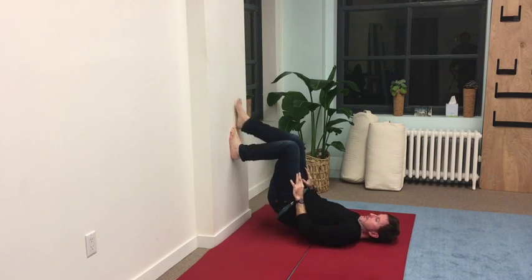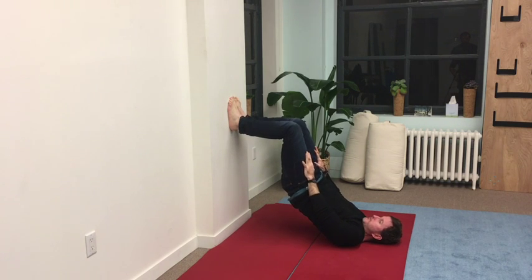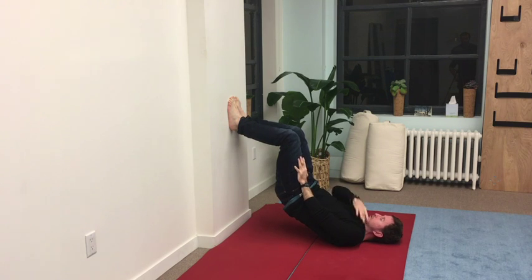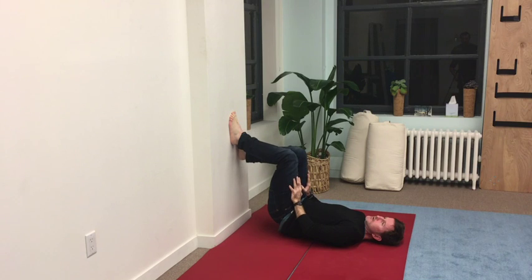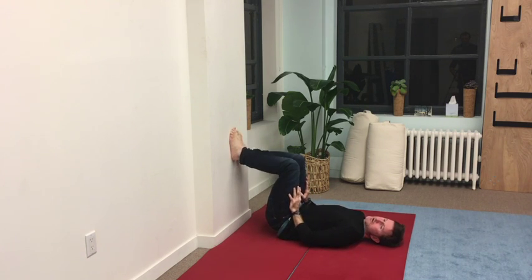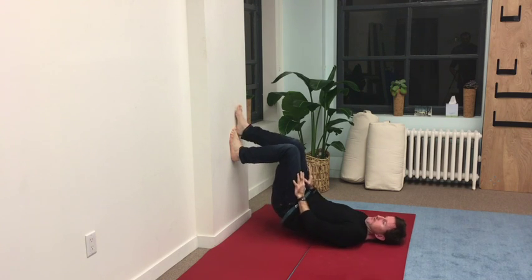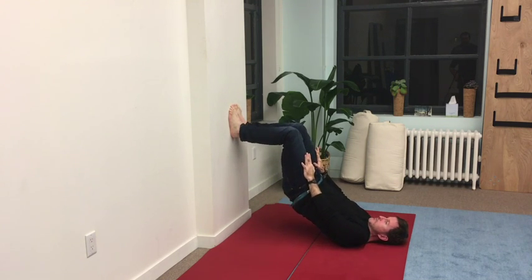Okay? Come back to the starting position. Press your feet into the wall. Press your hands into your thigh. You're going to start on the nape of your neck and roll your spine down. It's really going to take tension out of the back of your spine and your neck. It's great for turning on your immune system.